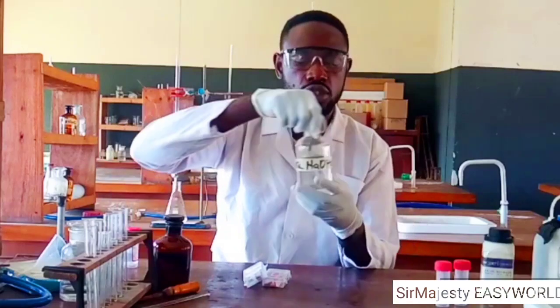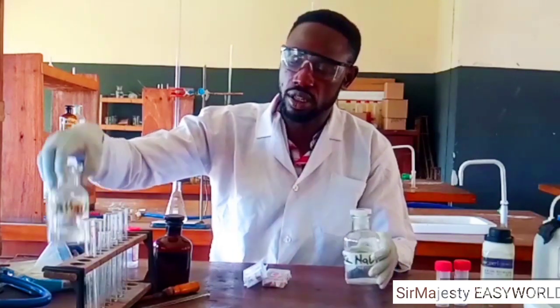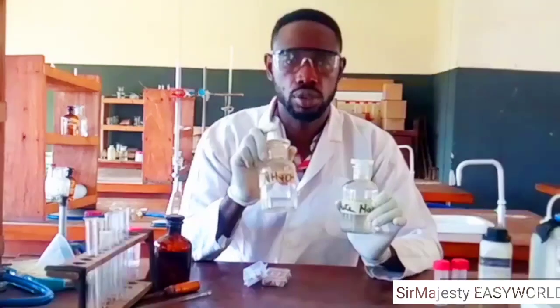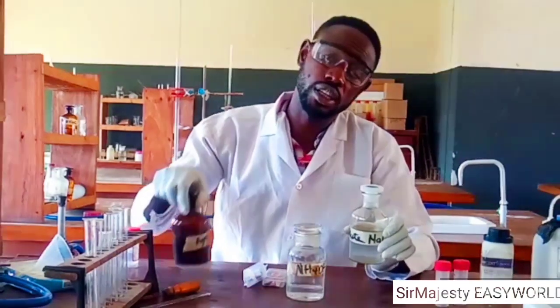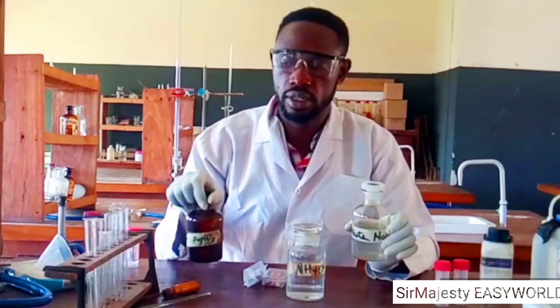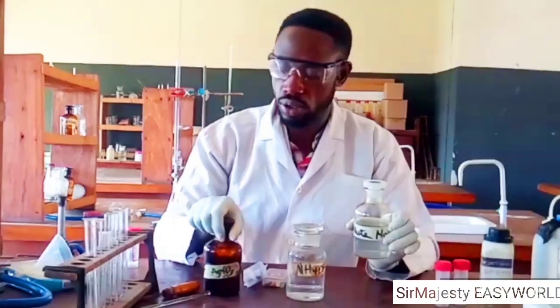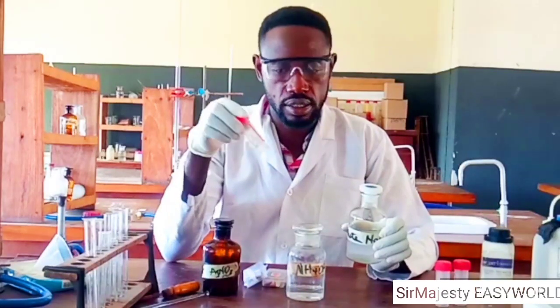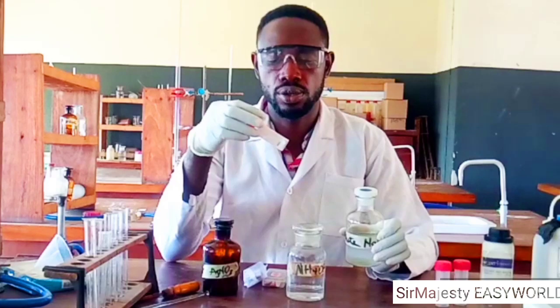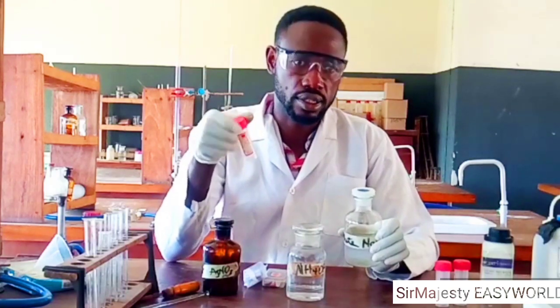Then the reagents: I need aqueous sodium hydroxide, aqueous ammonia or ammonium hydroxide, and, depending, aqueous silver nitrate. Then we might also need this potassium iodide solution. It is also necessary and useful in this analysis.